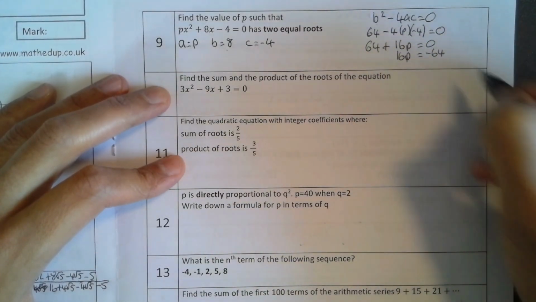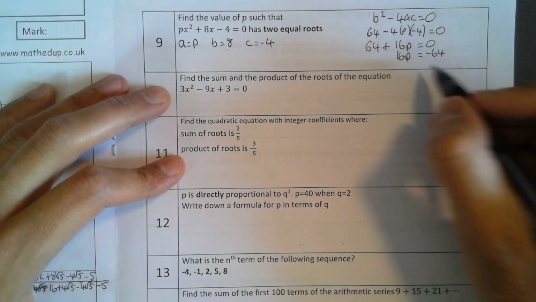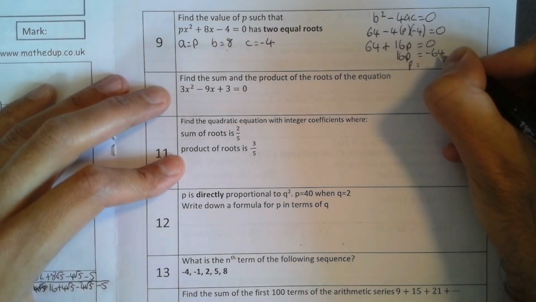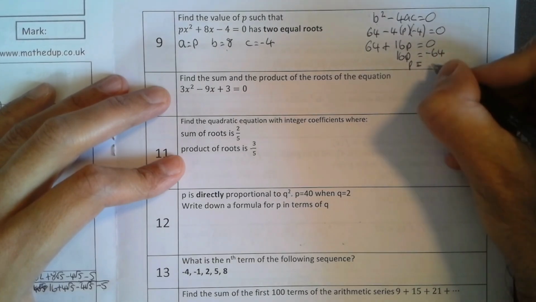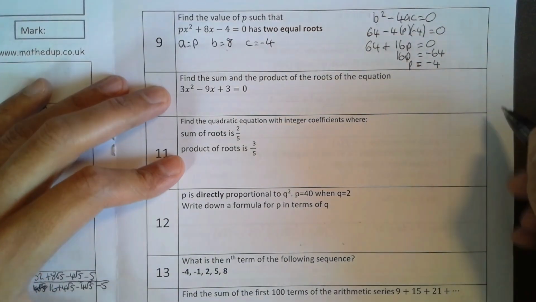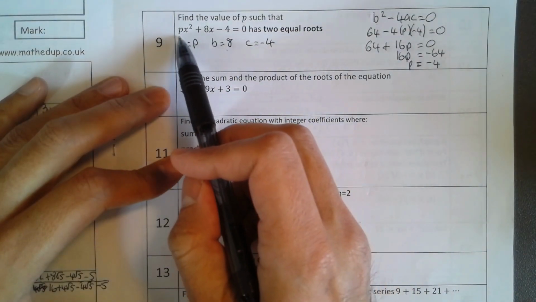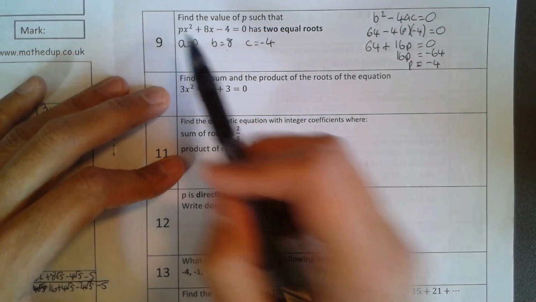So that tells me that 16p is going to be equal to negative 64. So I'll subtract the 64 from both sides, and then finally I'm going to divide both sides by 16. So p is going to be equal to negative 64 divided by 16, which is negative 4. Okay, so in order for this to have 2 equal roots, the value of p, or this number here, would have to be negative 4.